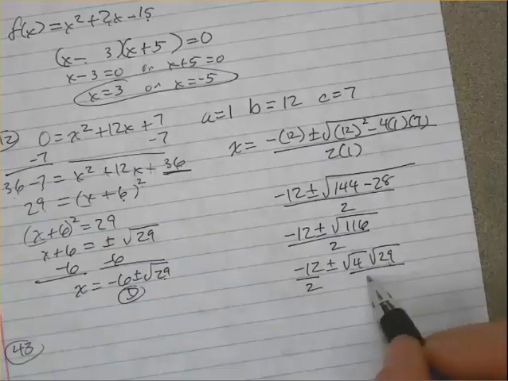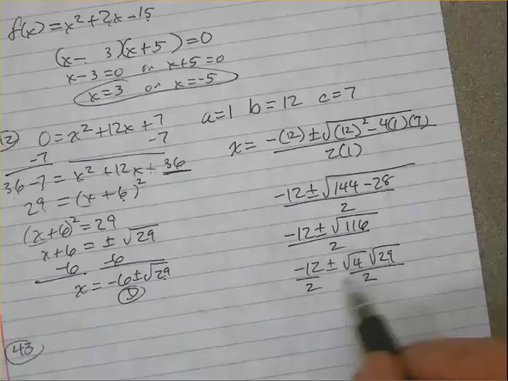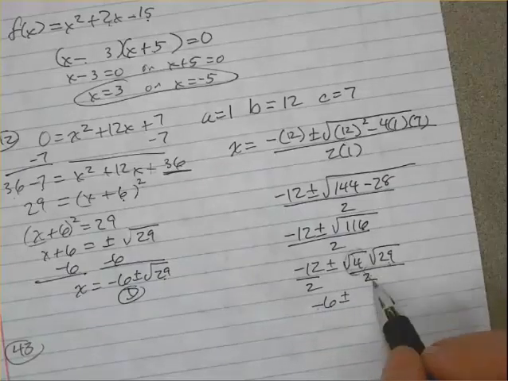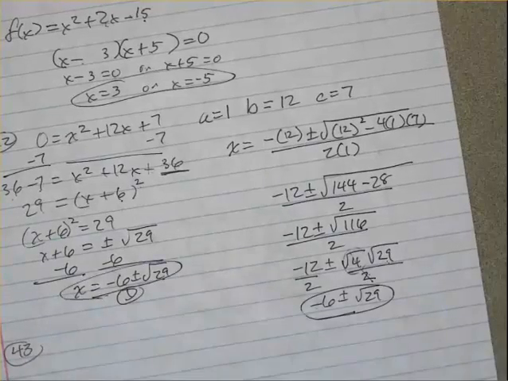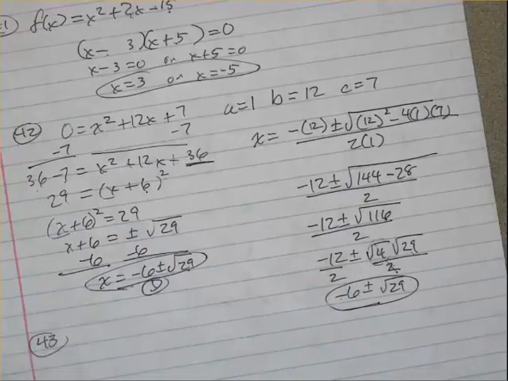Okay, so I'm going to put a 2 here and a 2 there because I'm distributing the 2. We get a negative 6 plus or minus, well, wait a minute, square root of 4 is 2. So the 2 and the 2 would cancel. We get square root of 29, which is exactly the same as what we got when we completed the square. I like completing the square better. It's a little faster. No fractions to deal with.